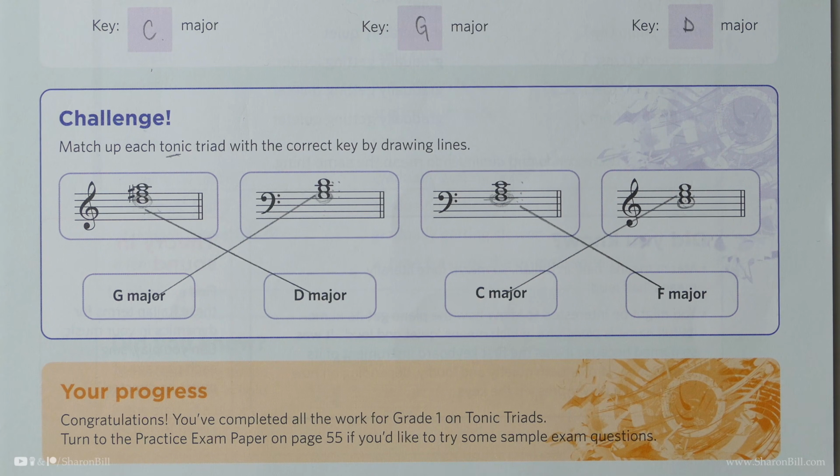We're given the option of jumping ahead to some extra practice in the practice exam paper, but I suggest we leave that. Let's forget it for a little while, and then when we come to the practice exam paper, we get a bit of revision to refresh our memories.